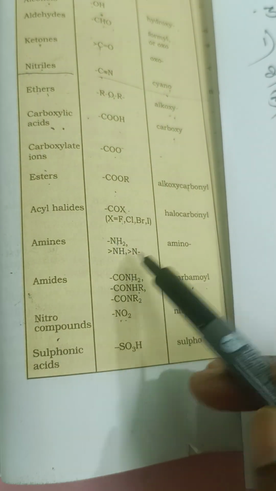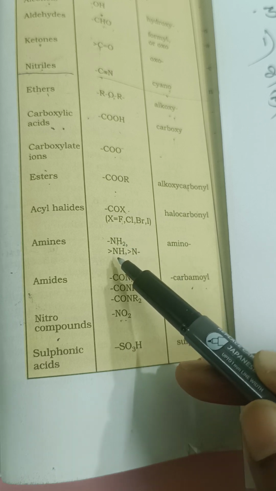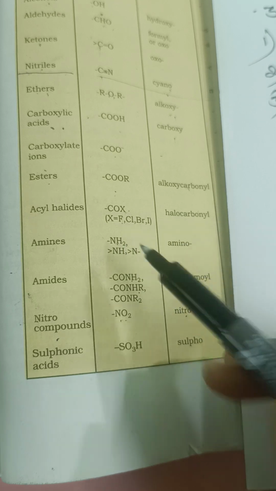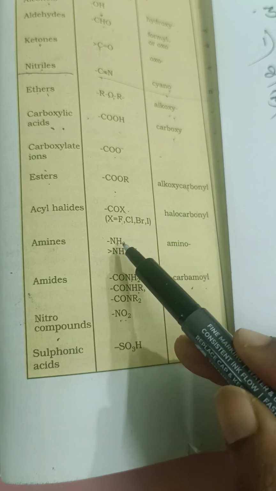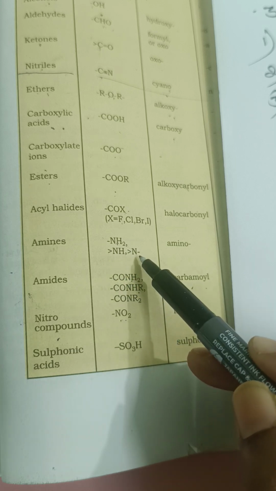This is primary, this is secondary, this is tertiary. Once again I am repeating. This is a primary amine, this is a secondary amine, and this is the tertiary amine.